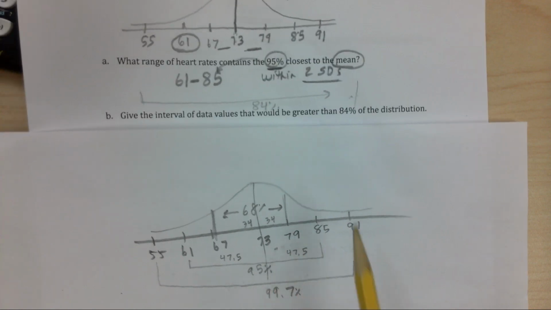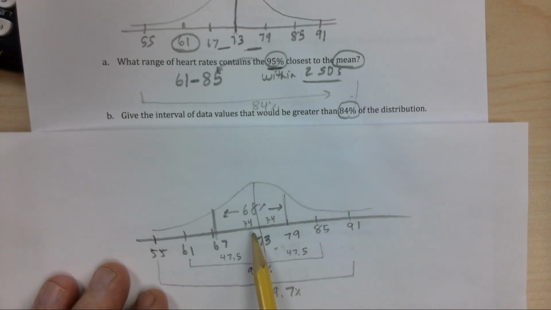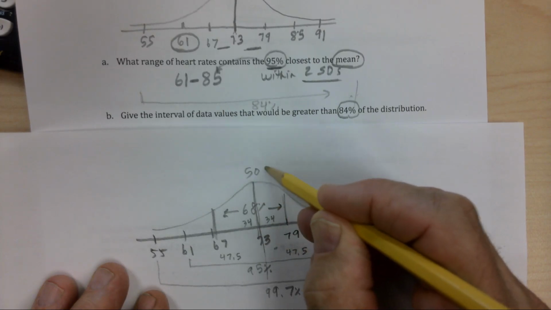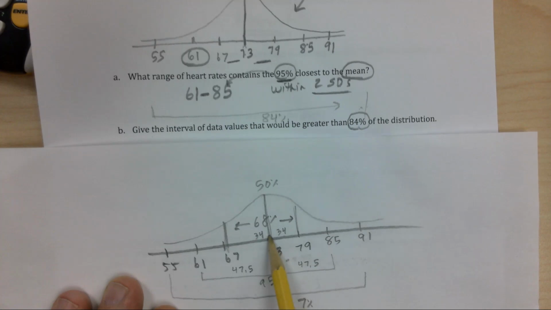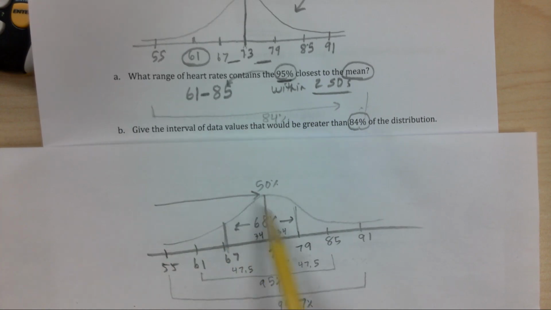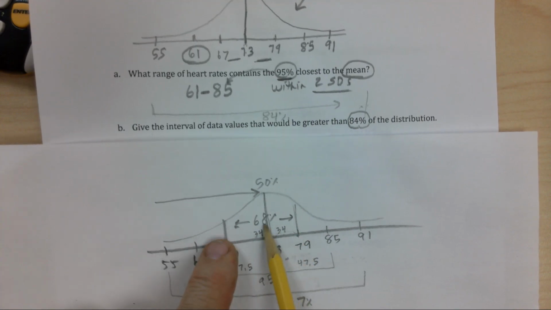The problem says 84. Now that number's not picked randomly. Think about this. So right up to here is 50%. The halfway mark is 50%. That's what's important about the bell curve and the normal distribution. Because all the information is 50%, but we know within 1 standard deviation of the mean is 68%, that means 34 is on one half, 34 is on the other half.